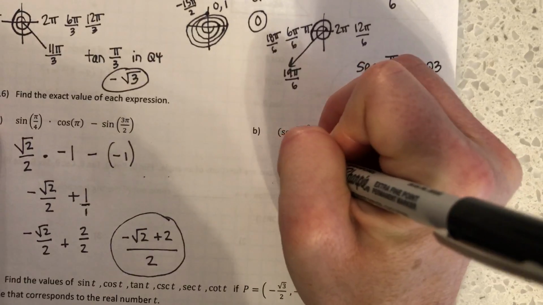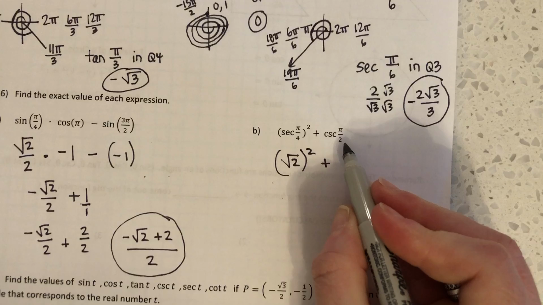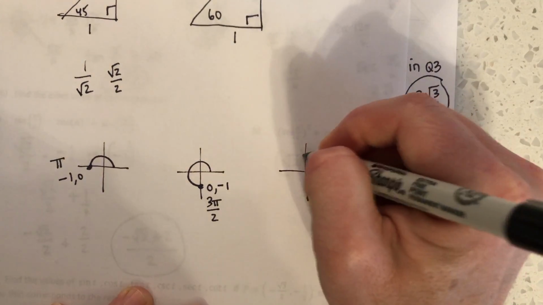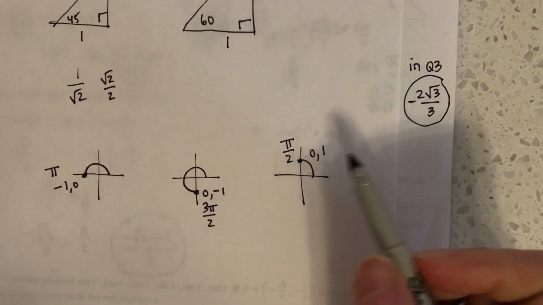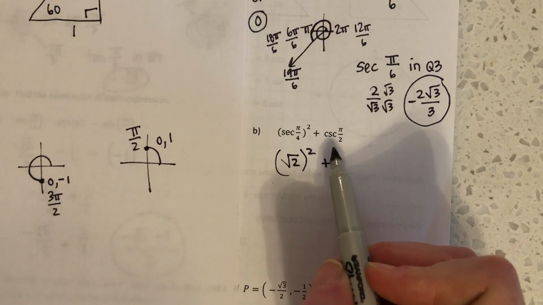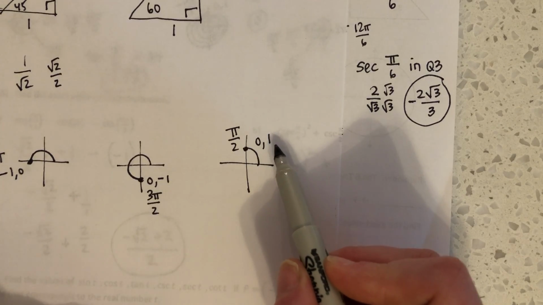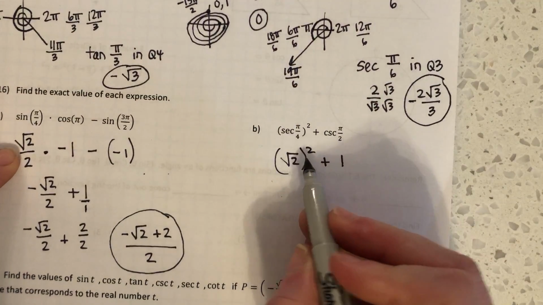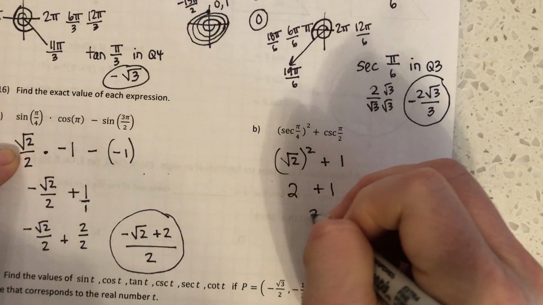So that would be root 2 quantity squared plus, now they want the cosecant of pi over 2. Well, pi over 2 is 90. So at 90 degrees, what ordered pair are we working with? That's up 1, the point (0, 1). The cosecant is the reciprocal of sine, and the sine would have been the y-coordinate. So the cosecant is the reciprocal of that y-coordinate. But the reciprocal of 1 is 1. So root 2 squared is actually 2, and then we add 1, and the answer is 3.